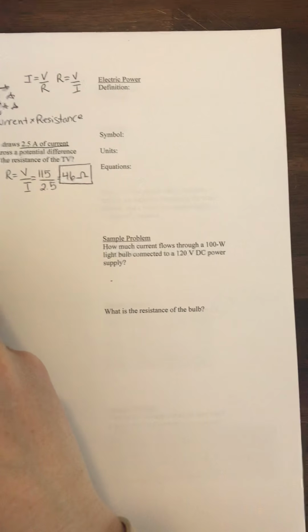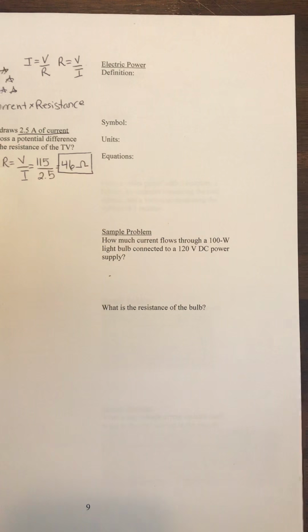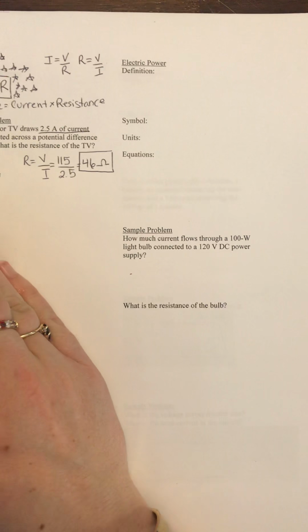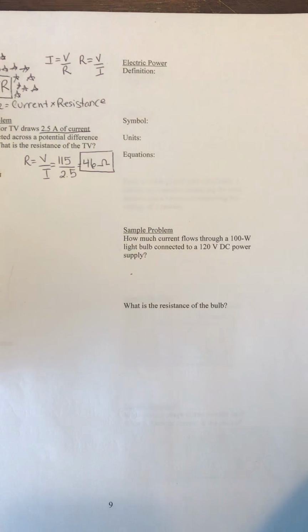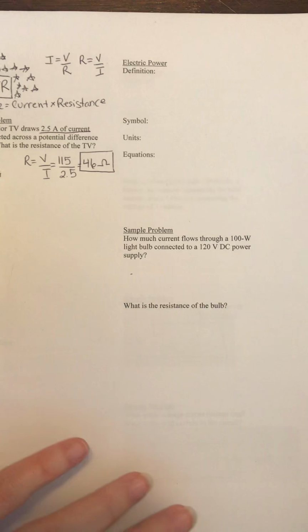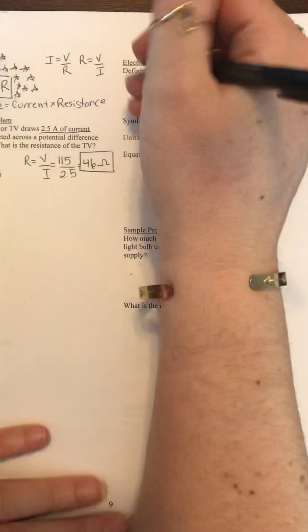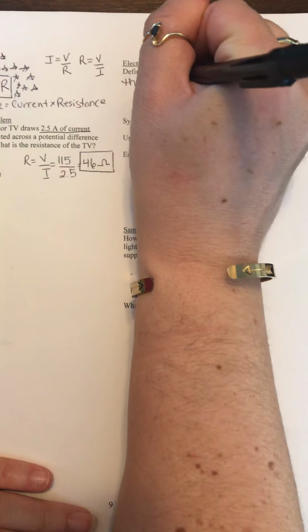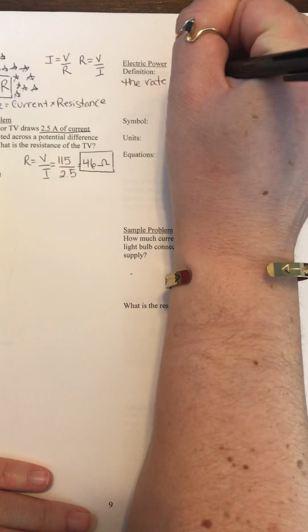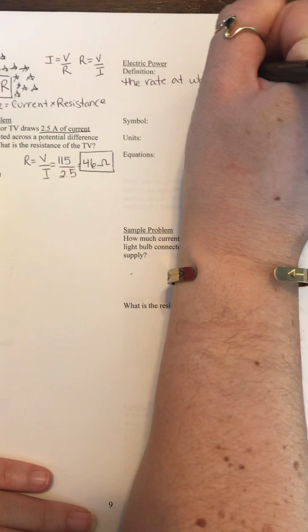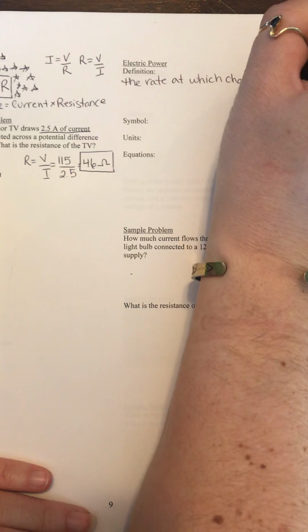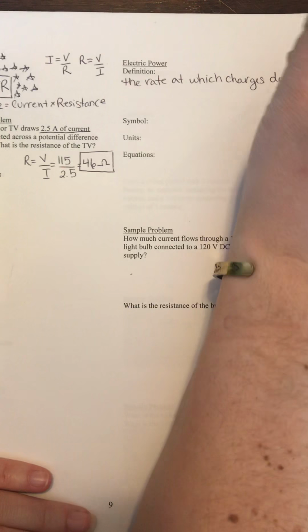The second part I want to talk about today is something called electrical power. Okay? Electrical power is the rate at which charges do work. The rate at which charges do work.